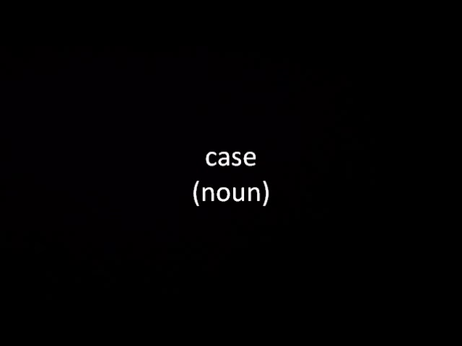Grammar. 11. Countable, uncountable, the form of a noun, an adjective, or a pronoun in some languages that shows its relationship to another word. The nominative, accusative, genitive case. Latin nouns have case, number, and gender.